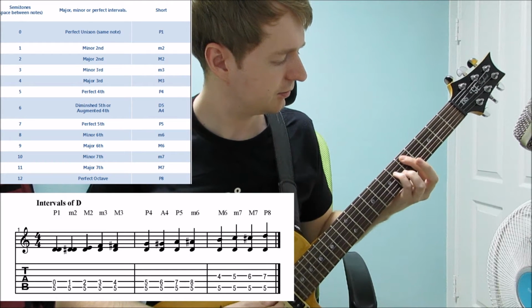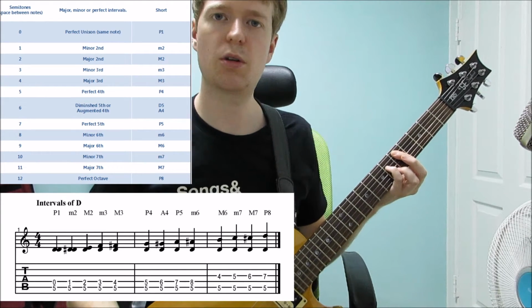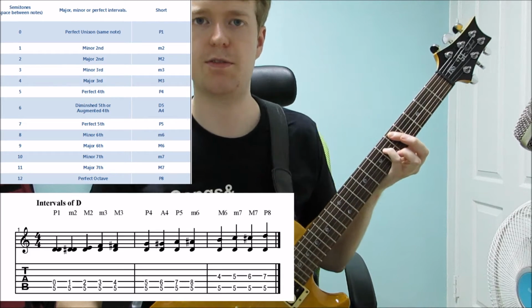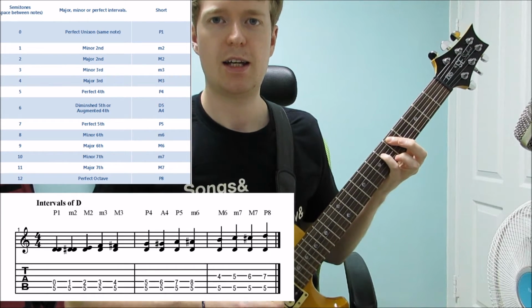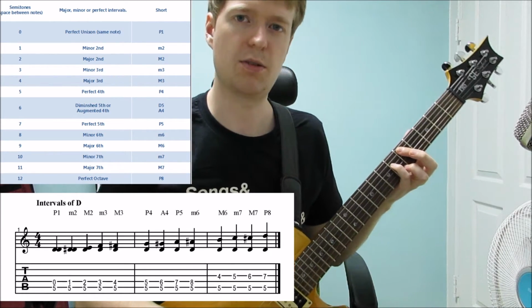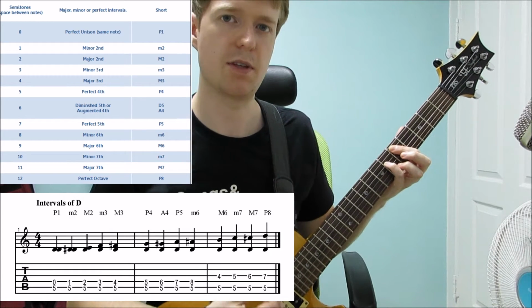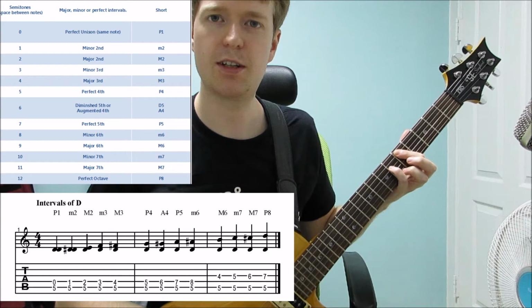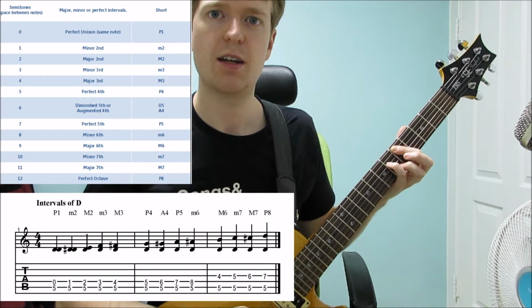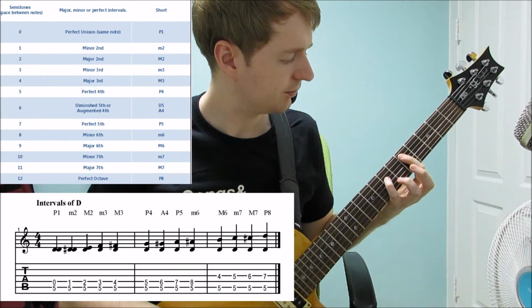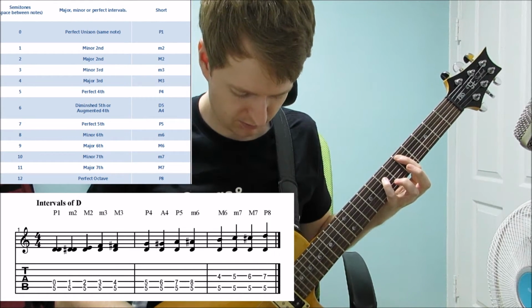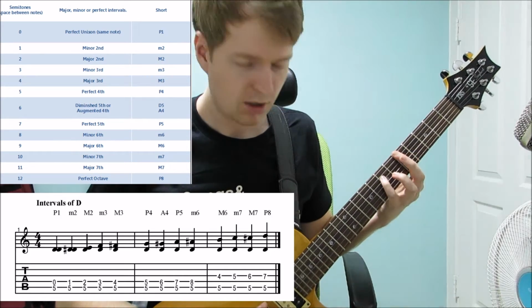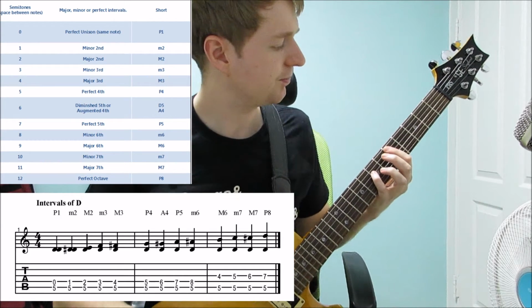Next we have augmented fourth or diminished fifth, whichever way you look at it. So this is how diminished or augmented chords, this is the interval they are built from. This sounds very dissonant, very tense. Next we have perfect fifth, which is basically a power chord.